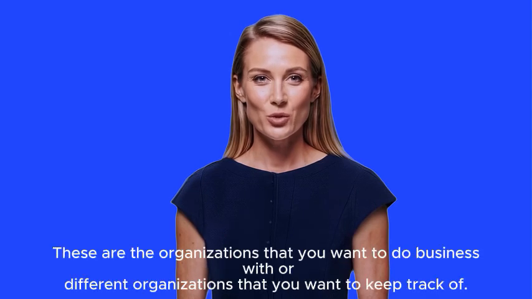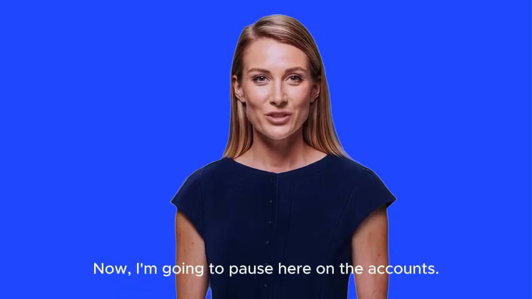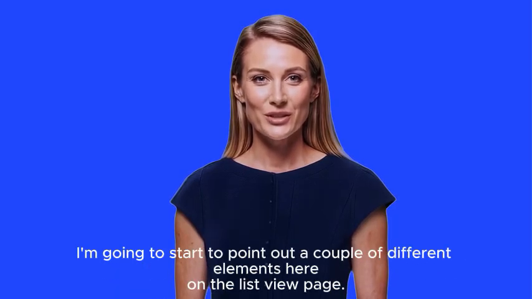Then you have accounts. We move over to accounts. These are the organizations that you want to do business with, or different organizations that you want to keep track of. Now, I'm going to pause here on the accounts. I'm going to start to point out a couple of different elements here on the list view page.